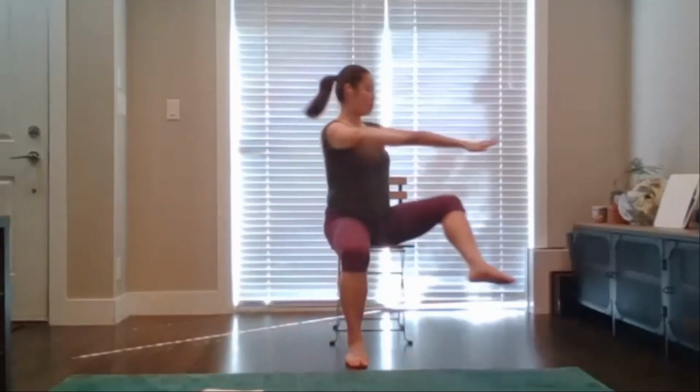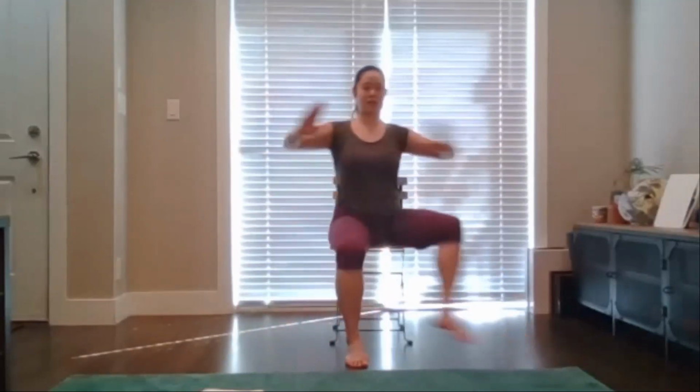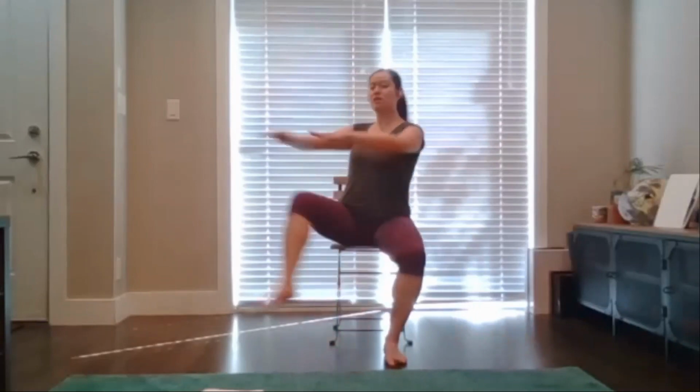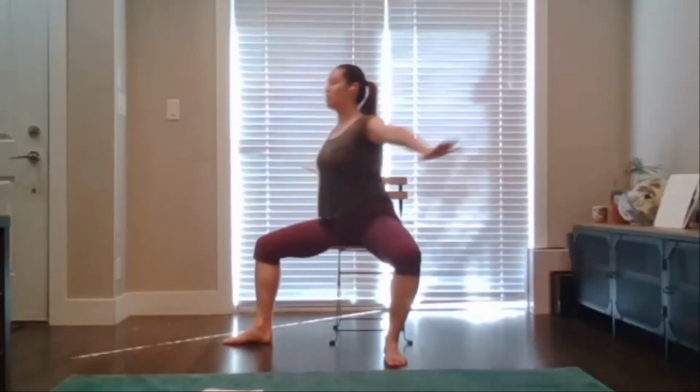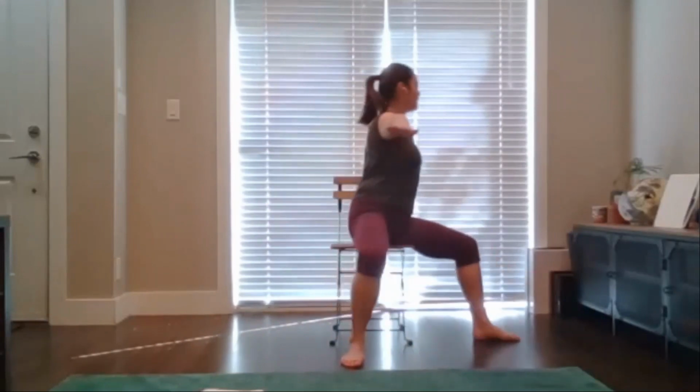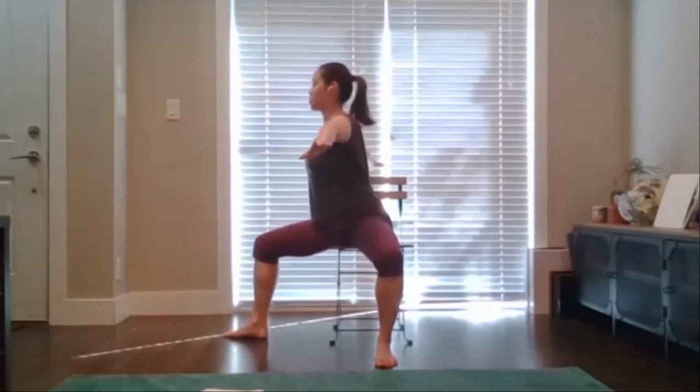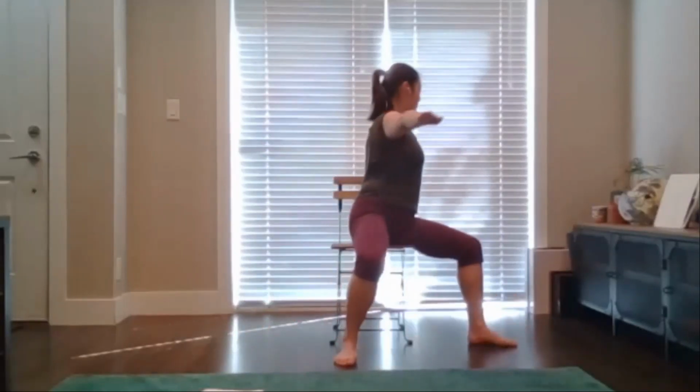Sitting up nice and tall. Make sure when you're lifting your leg to move, you lift it nice and high off the floor. Try not to drag it along the floor, but you want to lift it off the floor, reaching those arms out and make sure they come back in to that prayer position.